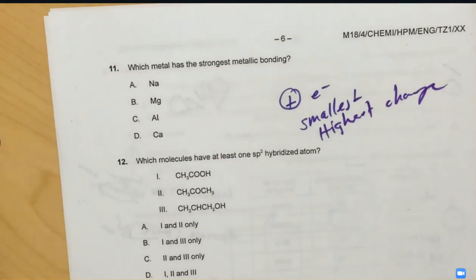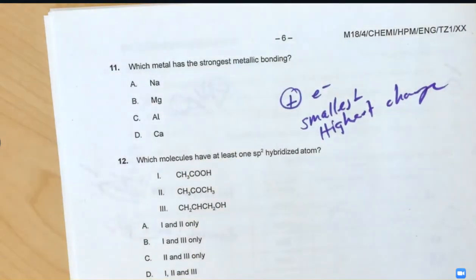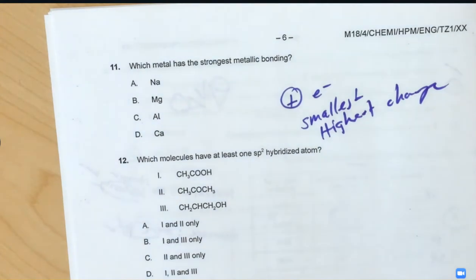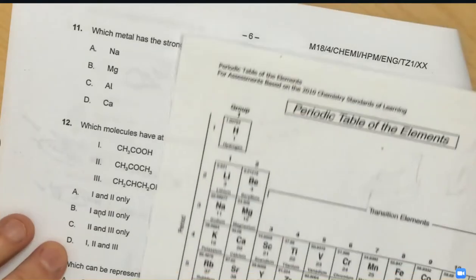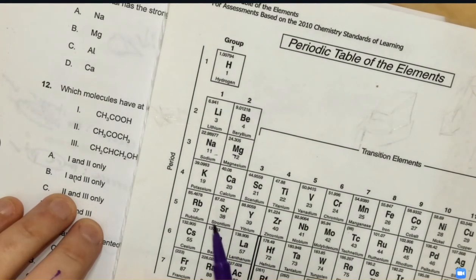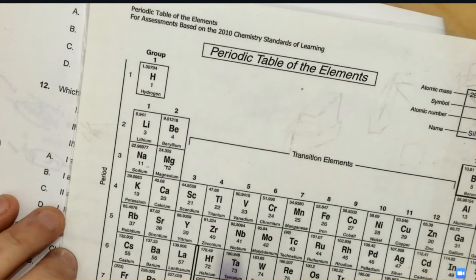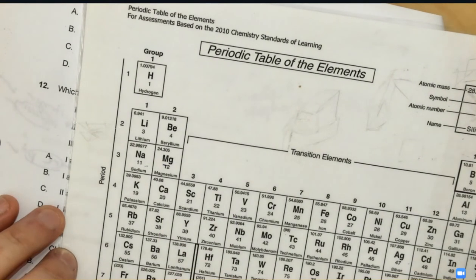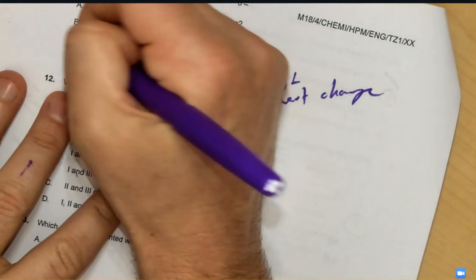So we've got sodium, magnesium. Let me actually grab a periodic table. This isn't the IB one, but whatever. We've got sodium, magnesium, aluminum, and calcium. So the smallest atom out of all those will be aluminum, and it has the greatest amount of charge, so C.